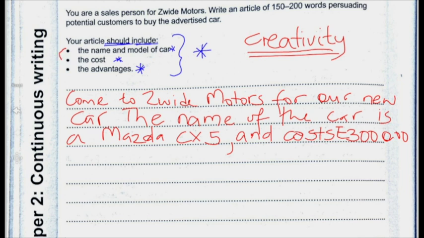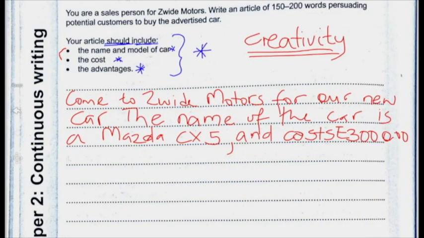It's so mundane. It's so straightforward and unattractive. So it's important to try and improve on this and make it more appealing to the reader.